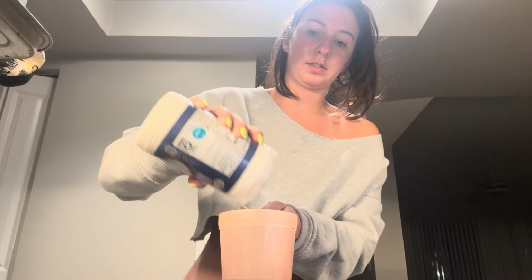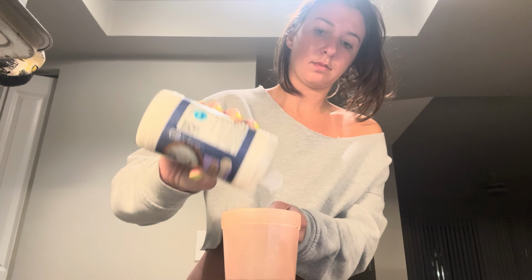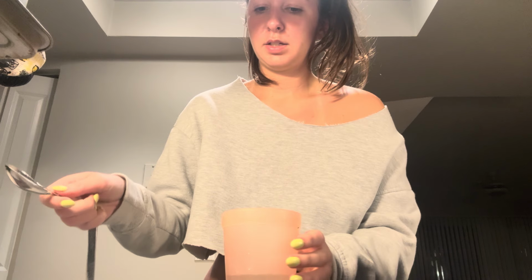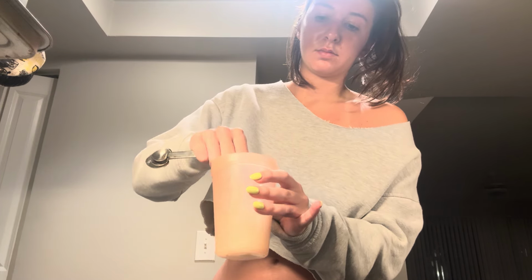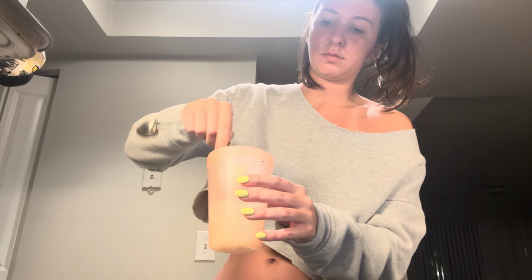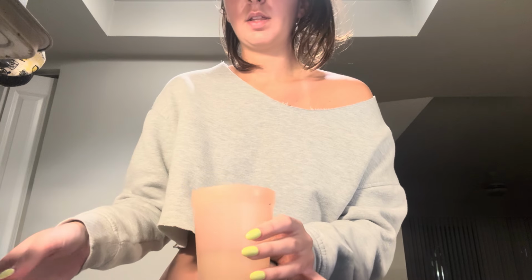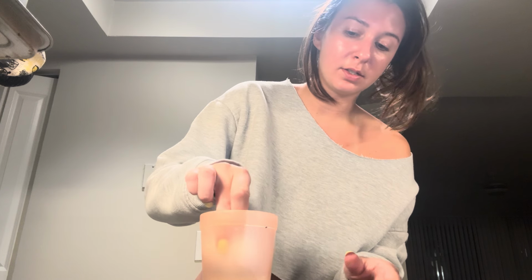So this is number 1. 2, 3. All right, now I'm just gonna mix that. Okay. Then I'm going to place my egg, and it's supposed to float.